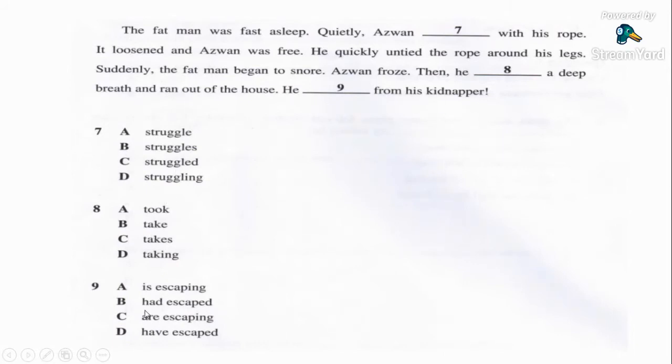Why? Number one, because you need to determine the tense. What tense is used in that passage? Past tense, present tense or future tense, we need to know. Once you establish the tense, then you can answer.